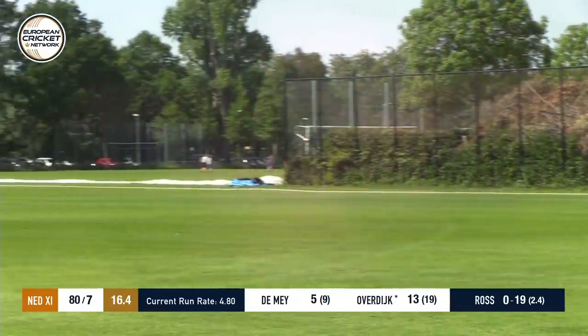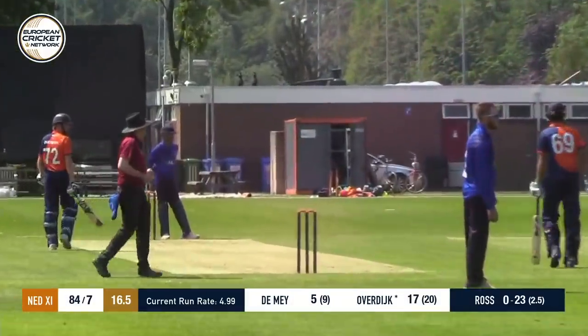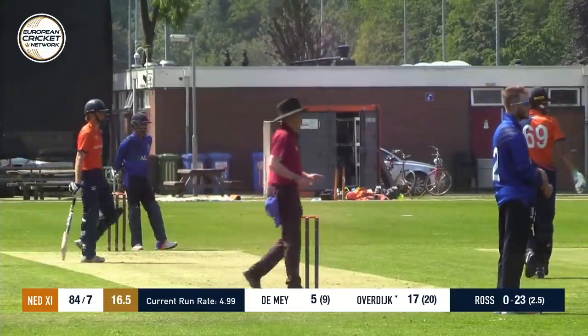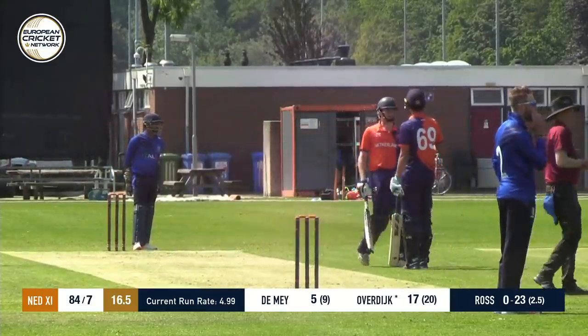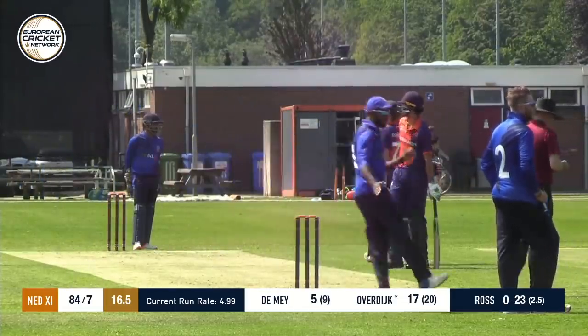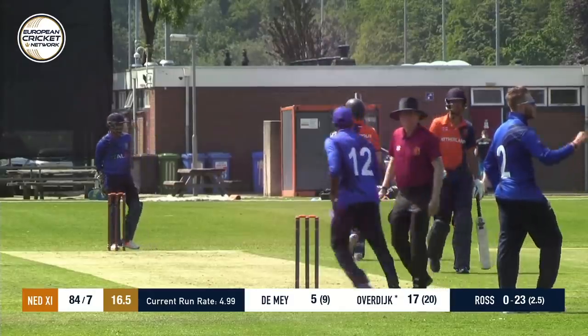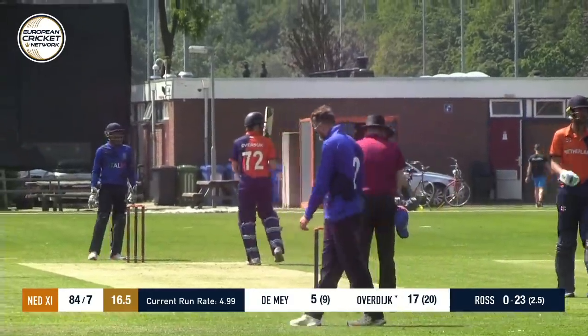Another misfield. There's 2 misfields this over. The bowler Ross won't be happy. He's got the fielders in the right spots, but they're just not doing the job for him this over. There's Overdyke, just starting to get in the groove of things now. Maybe trying to swing a little bit too hard in the first couple of balls of this over.